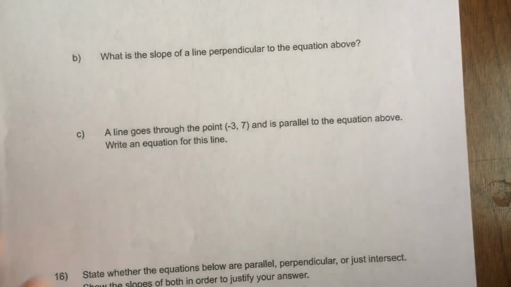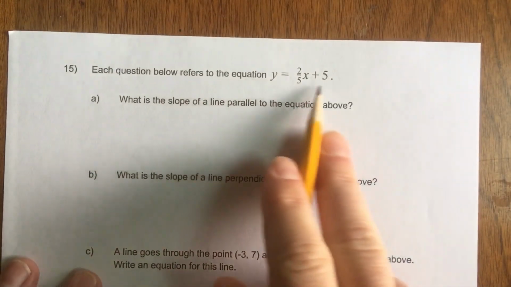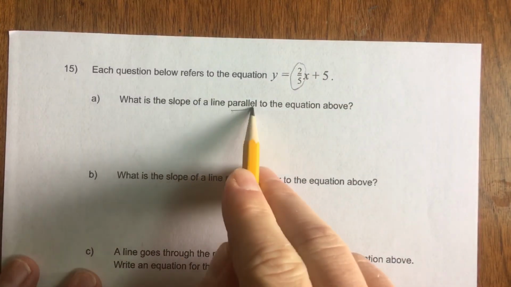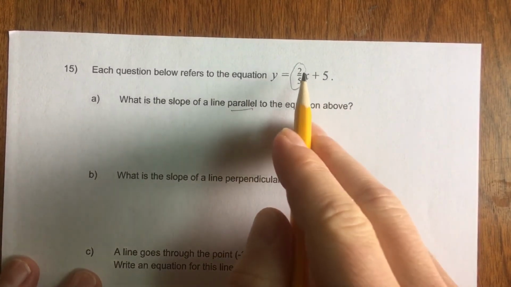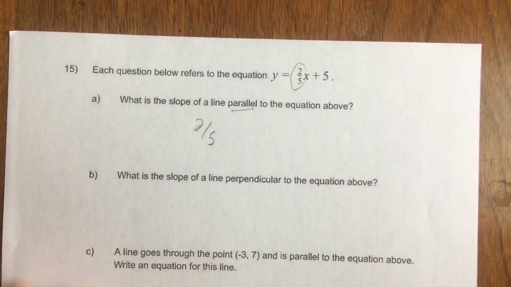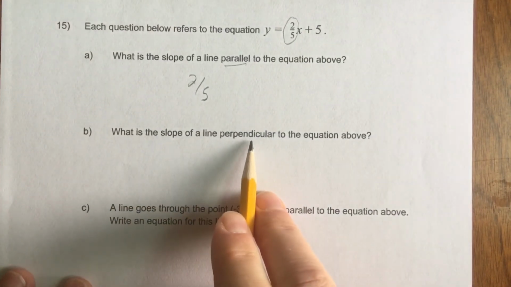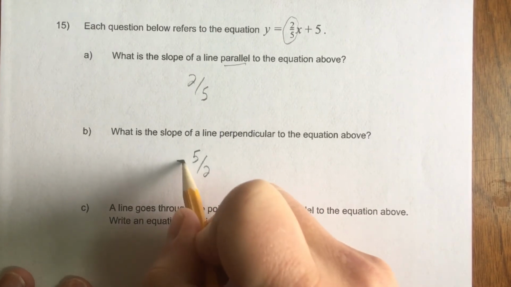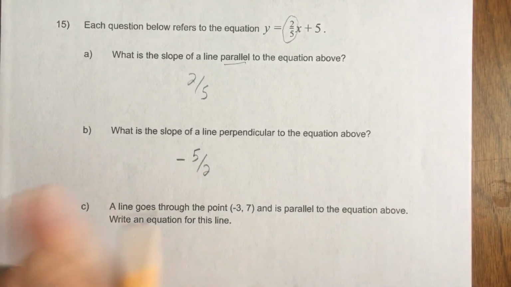Then the last one here, we've got an equation. It has a slope of 2/5. So if I want to be parallel to that, then I have to have the same slope. So my slope would also be 2/5. If I want to be perpendicular to it, then I take that slope, I flip it, and I change the sign, from positive to negative, or negative to positive.